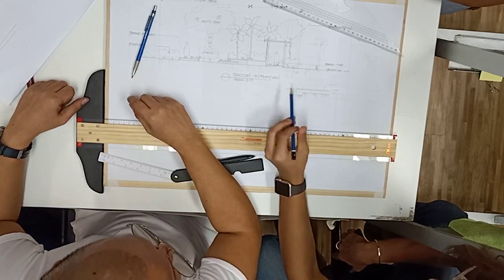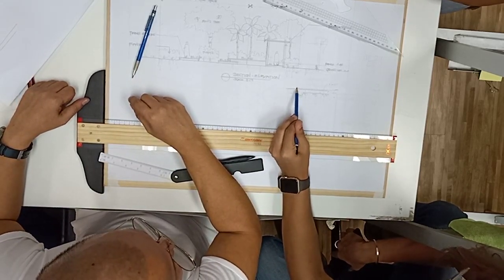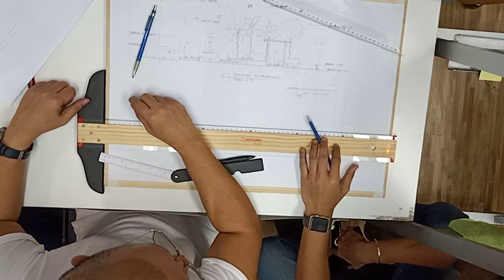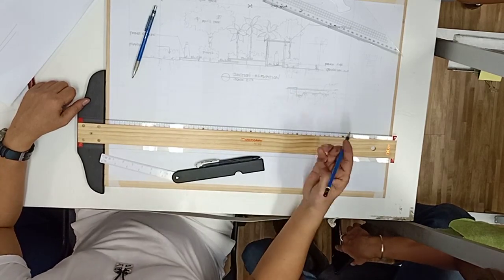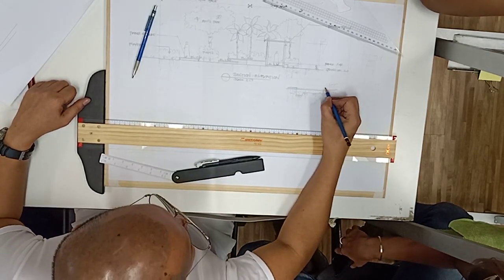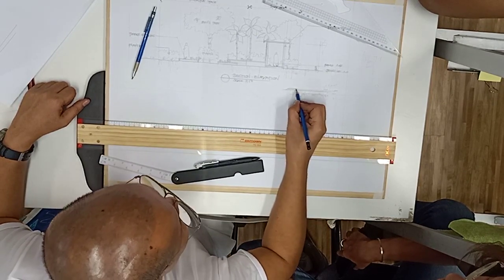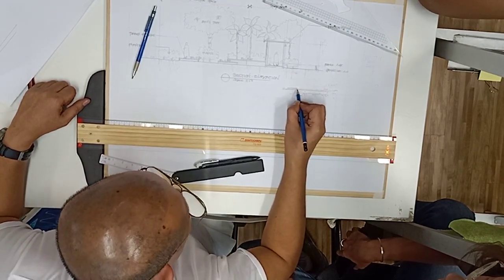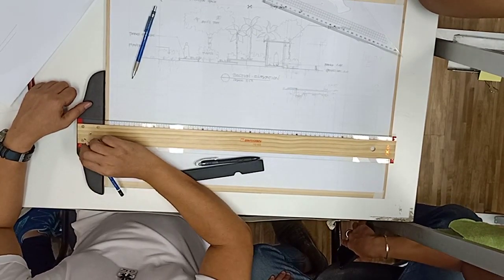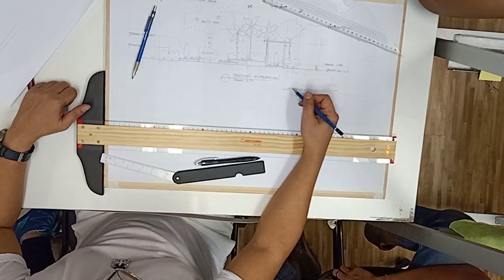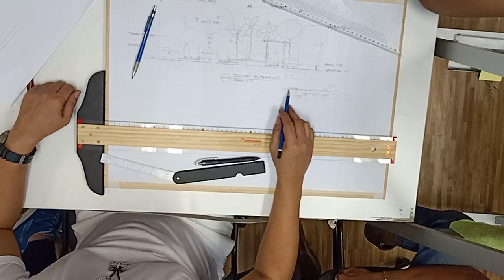But then the soil is below the tiles. If this is zero elevation, the soil level is just 50 mm below the tiles. Because by the time they plant, they're going to trim the soil going down.